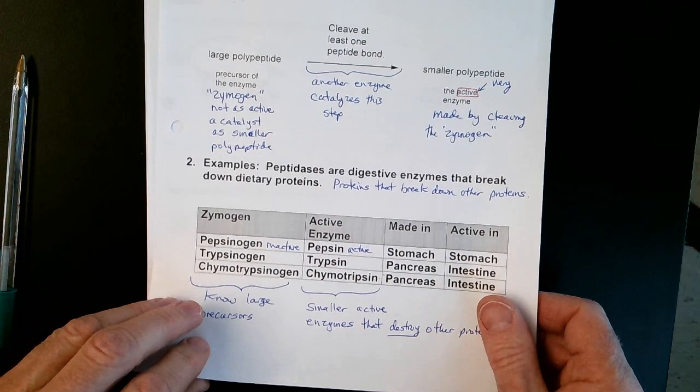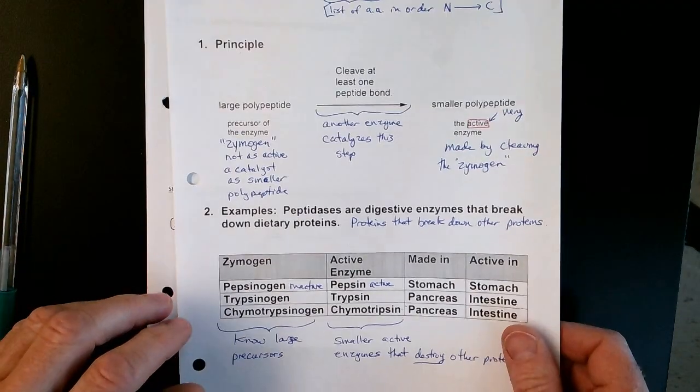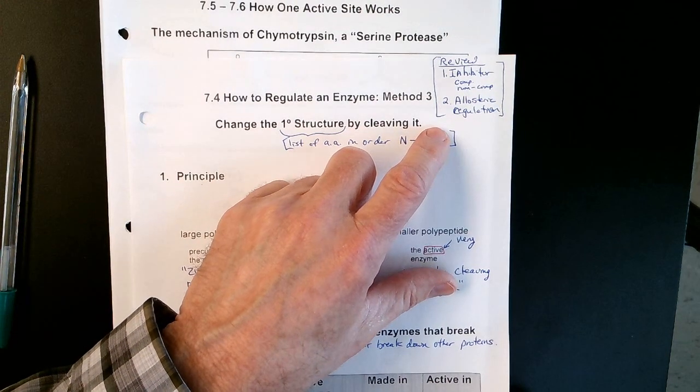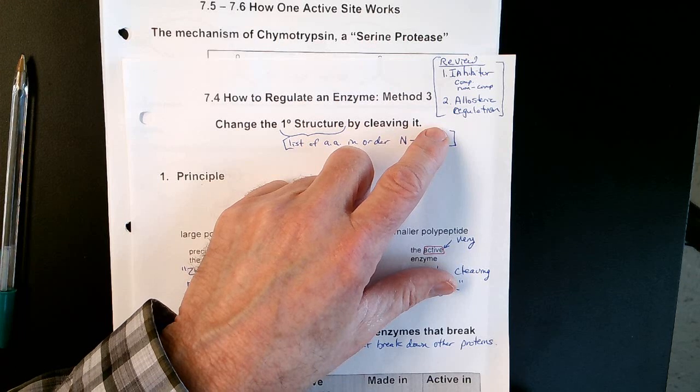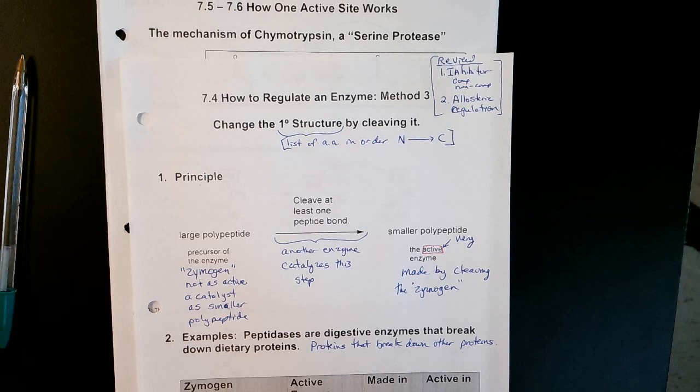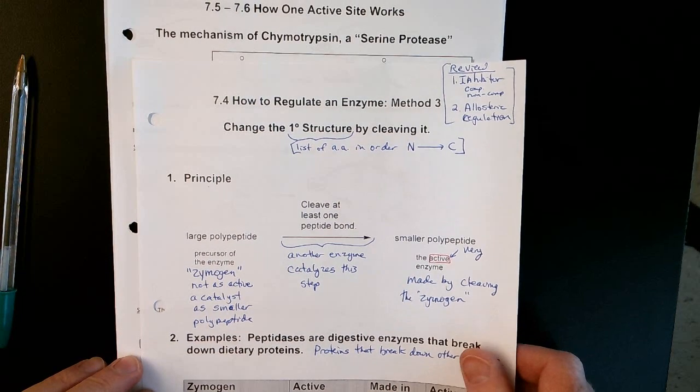All right, there's a method of regulating an enzyme. That's the last one we've had. That's your list up to a total of 3 now: inhibitors, allosteric regulation, and changing zymogens into active proteins. That's your list of 3.